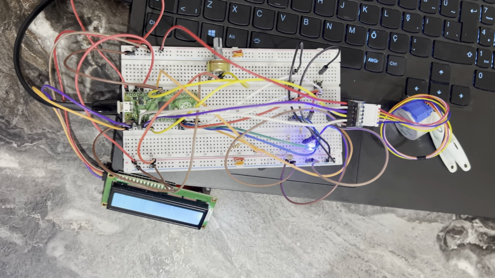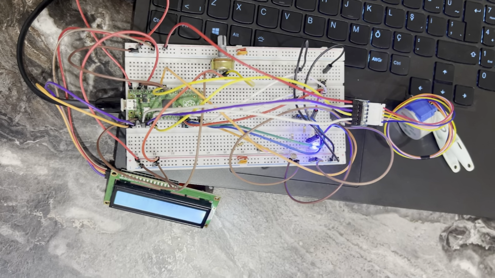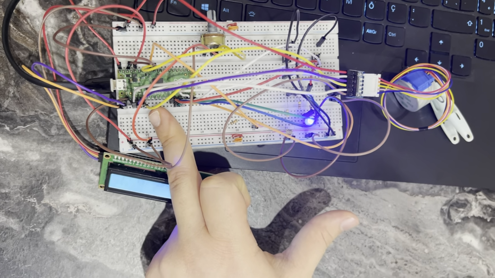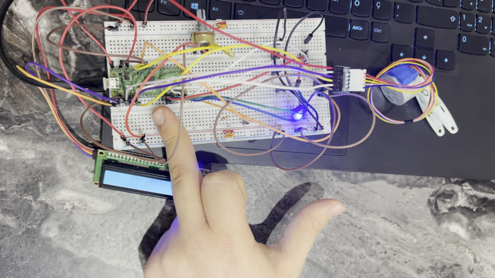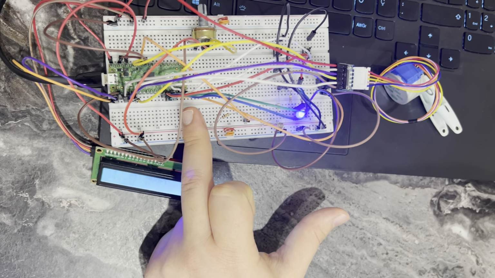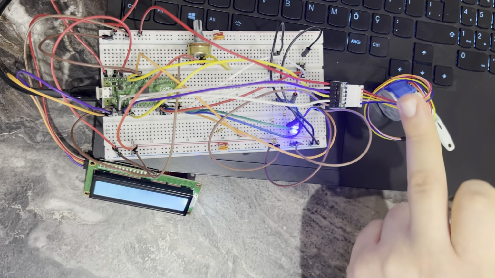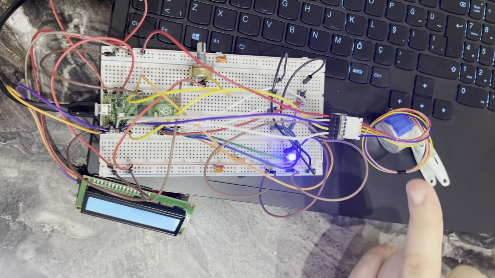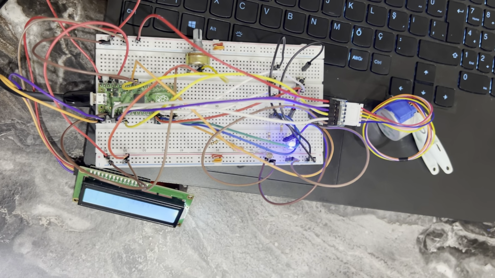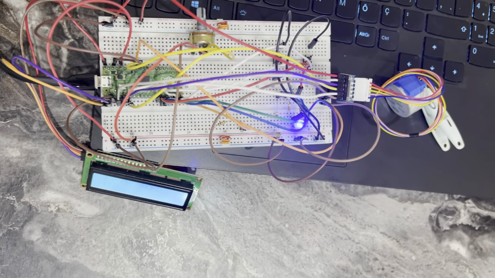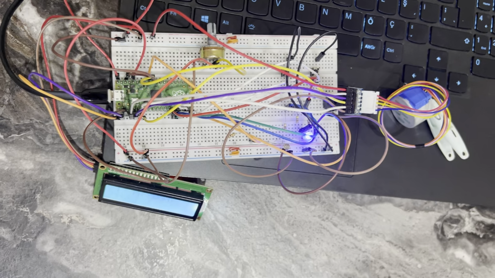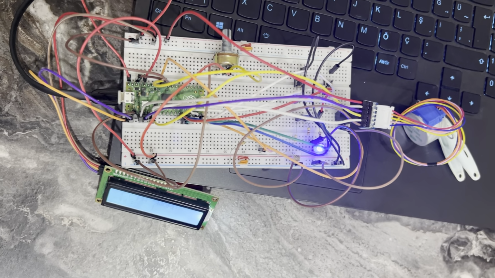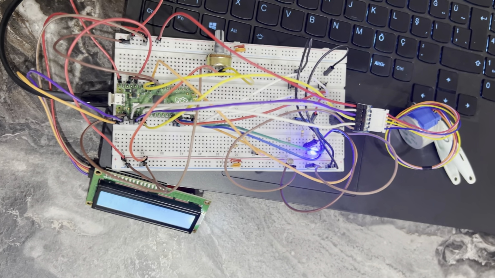Next we connected GP2, GP3, GP4, GP5 of the Pico to the IN1, IN2, IN3 and IN4 pins of the stepper motor driver. Then we connected the stepper motor wires to the driver. In this way, installation of the stepper motor was completed.